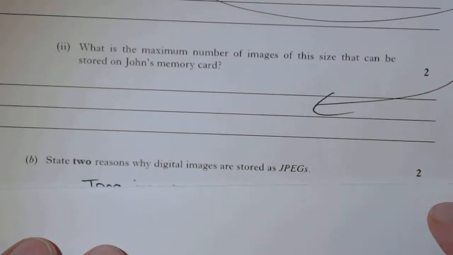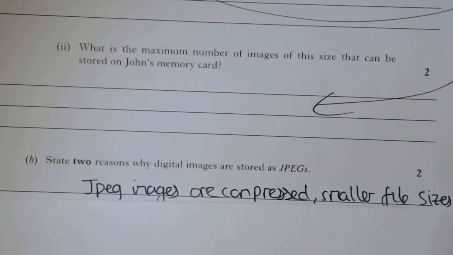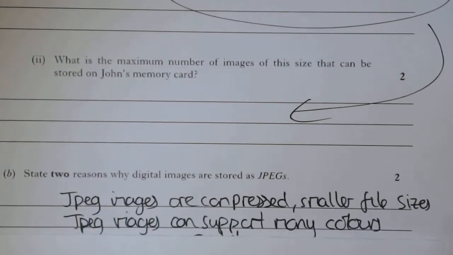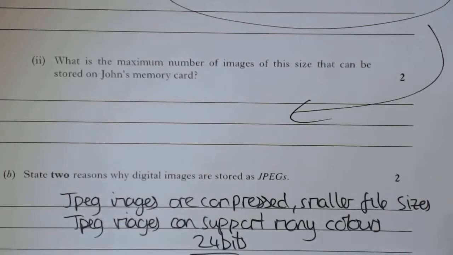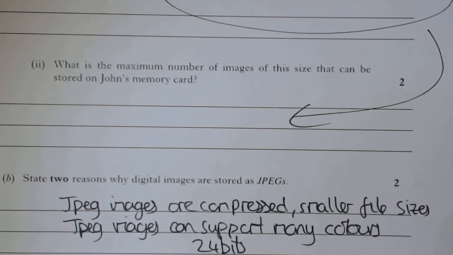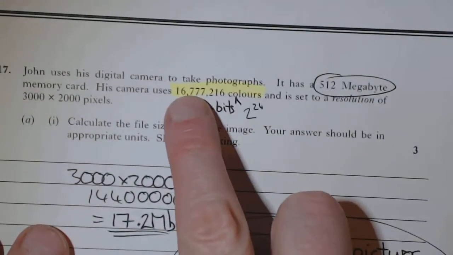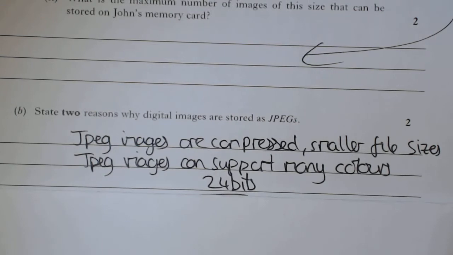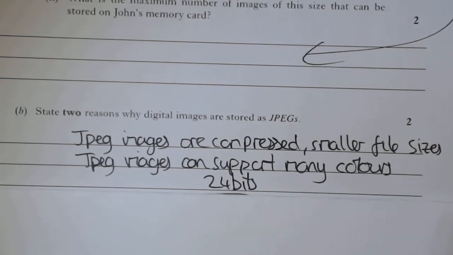And 2 reasons why digital images are stored in JPEG. Well, first reason, they're compressed, so there's smaller file sizes, and they can support a lot of colours. 24 bits they can support, so that's obviously all these colours here. You could also say it's a standard file format, so it can be opened on any computer system. But that's the answers to these questions.